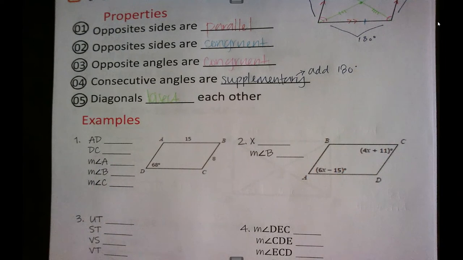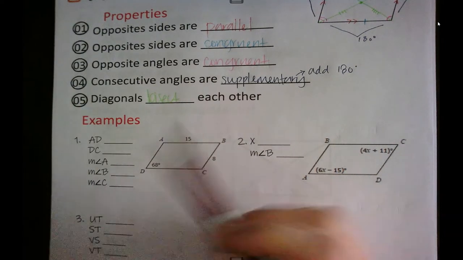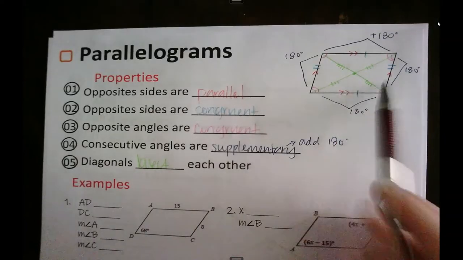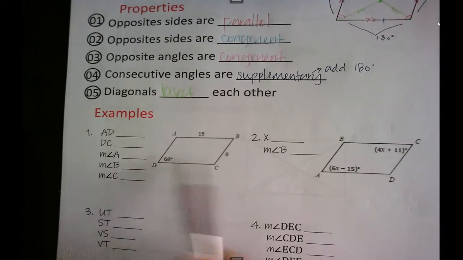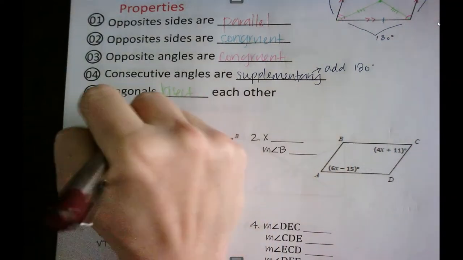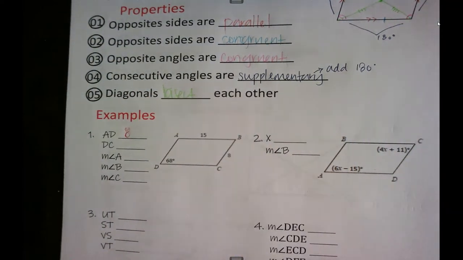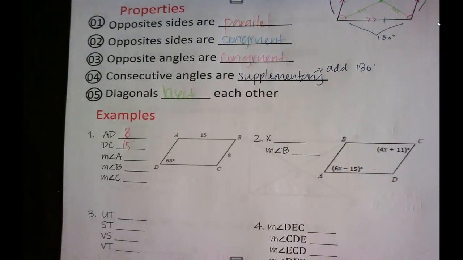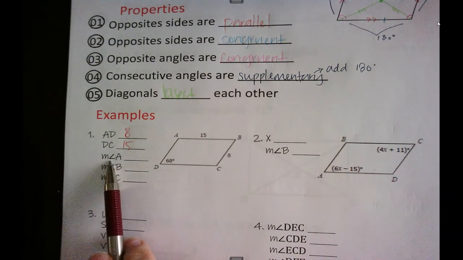All right, we want to know what is the length of AD. Well, opposite sides are congruent, so let's look at the opposite side. We know that BC is 8, so then AD must be 8. What's DC? We look, that's 15. Easy peasy.